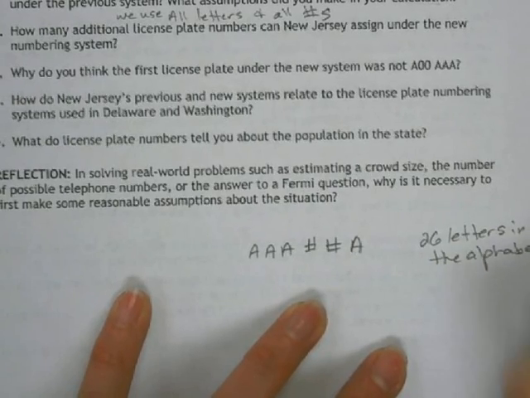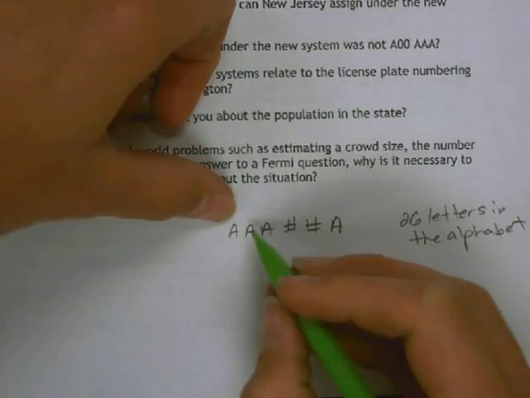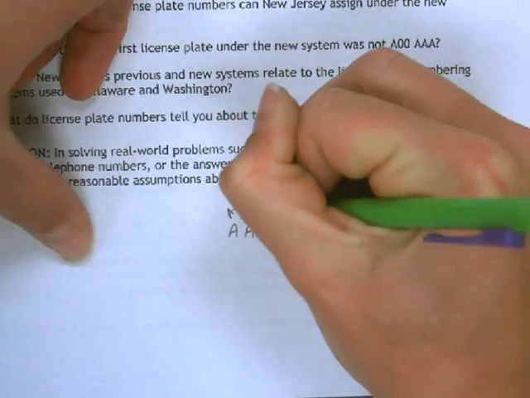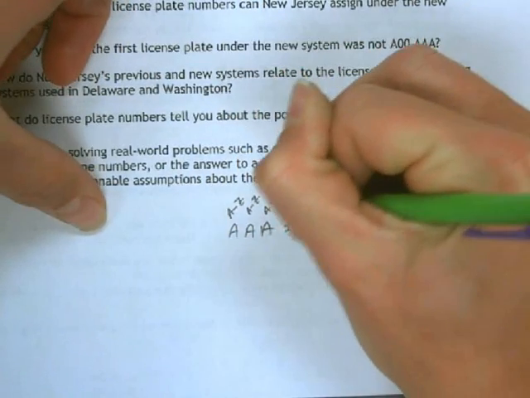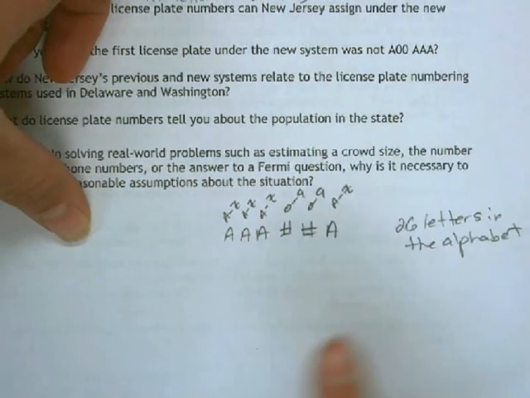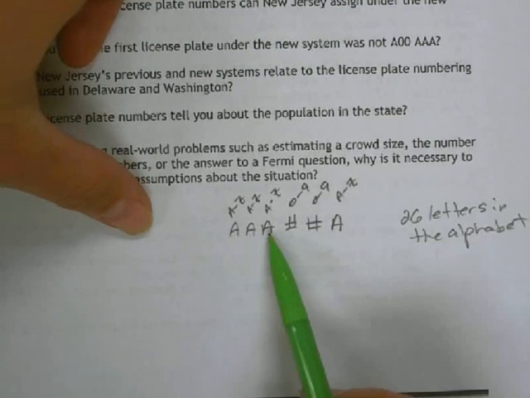You do need to know that, though. There are 26 letters in the alphabet. So for each one, this could be any number from A to Z, A to Z, A to Z, right? 0 to 9, 0 to 9, and then A to Z. Alright, those are all of those possible combinations. So like my very first one in this sequence would be AAA00A.